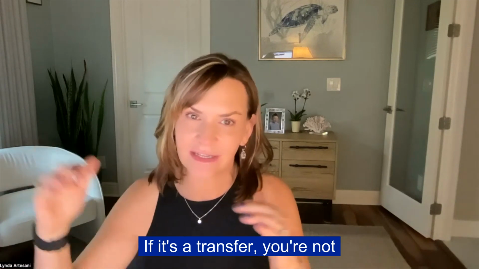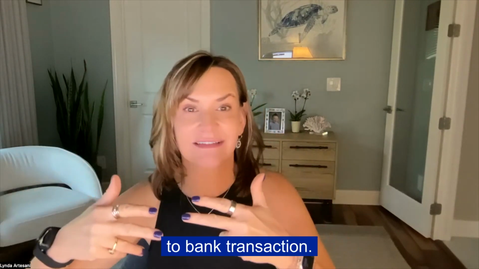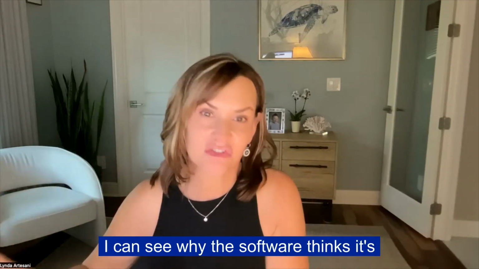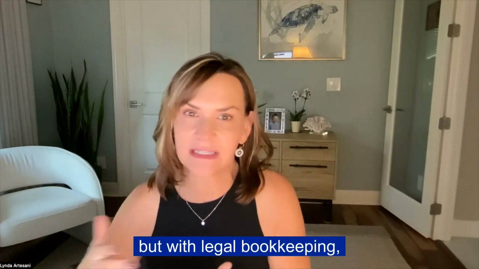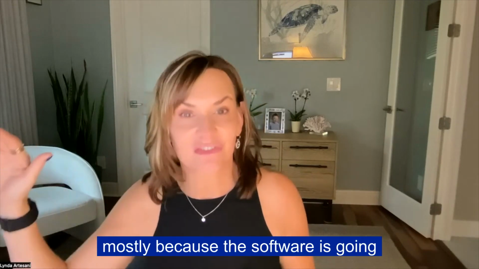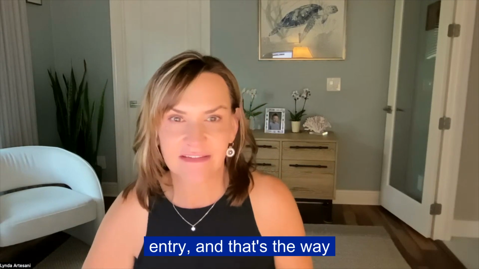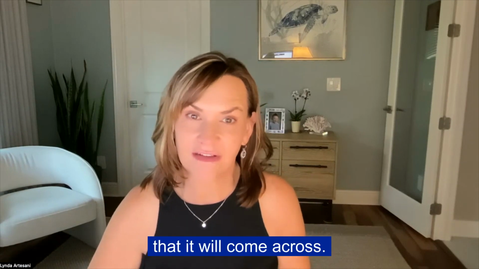If it's a transfer, you're not hitting the trust liability account, you're just doing a bank-to-bank transaction. I can see why the software thinks it's just a transfer, but with legal bookkeeping, you can't use transfers. Mostly because the software is going to push over transactions in a journal entry. And that's the way that it will come across.